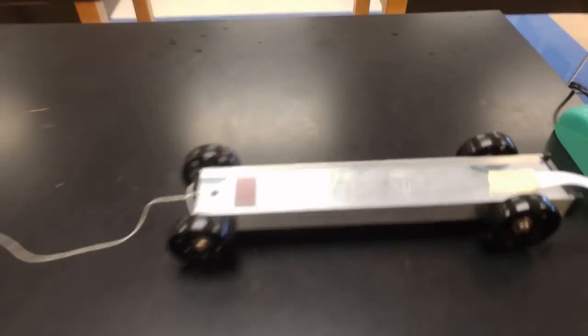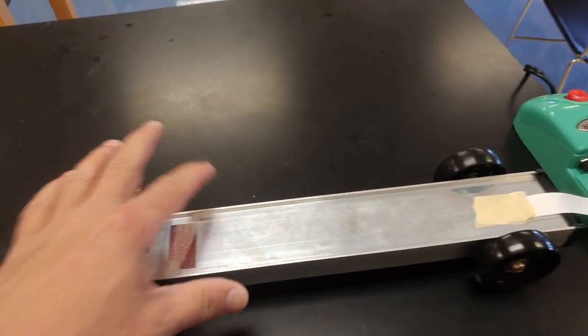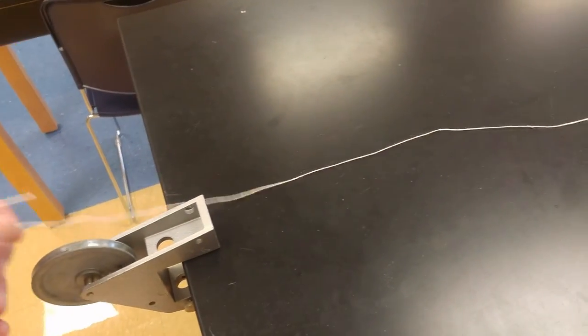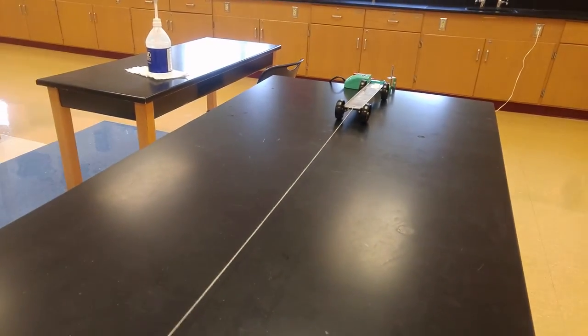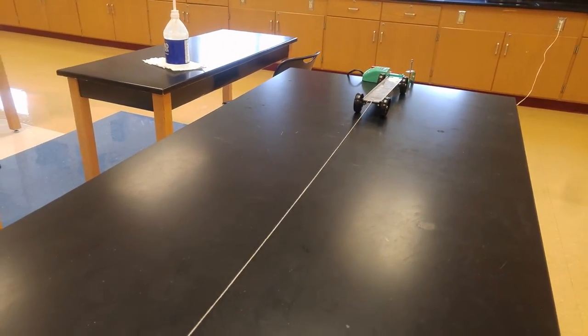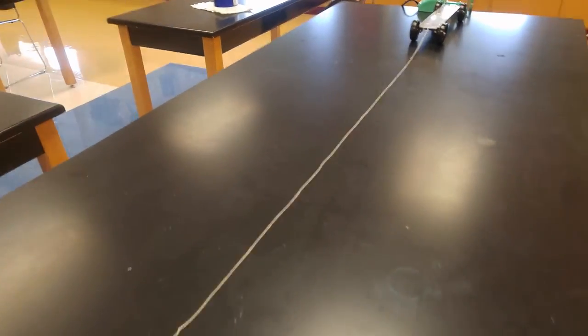The little setup I've got here, I've got a little car, and this guy can move about. And he's tied to a string, and you see on the other end of that string, there's a weight. When I hang the weight off of this pulley here and I drop it, that's going to pull the car along the table. And then the car will go racing along the table. But it won't just go racing along, it'll be accelerating along the table.